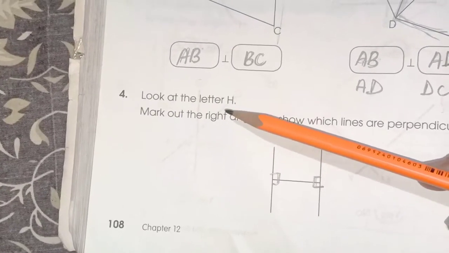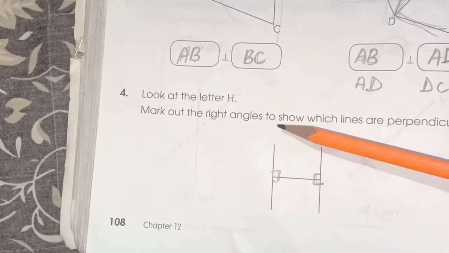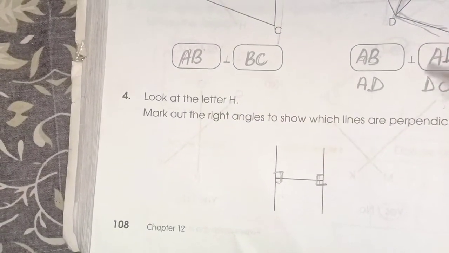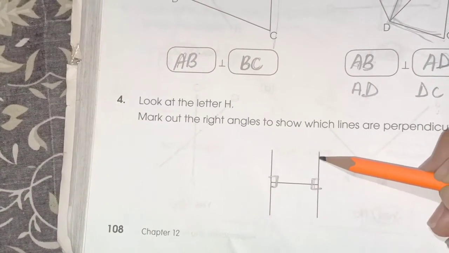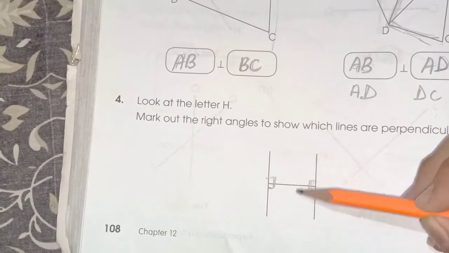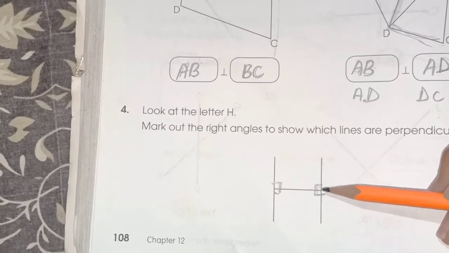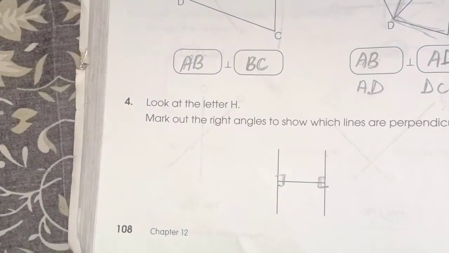Look at the letter H. Mark out the right angles to show which lines are perpendicular. So here you can see these are the lines which are perpendicular. It means angle H is having 4 right angles.